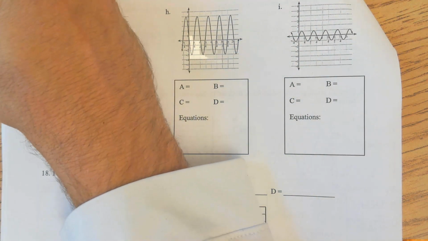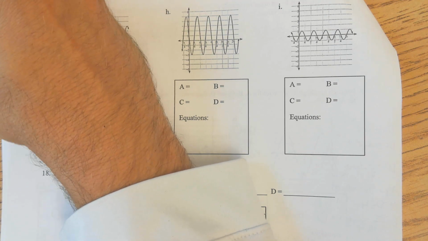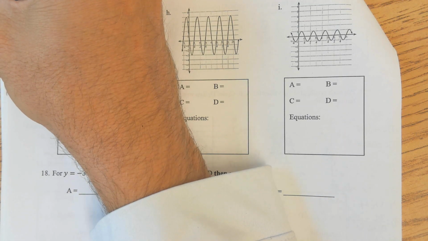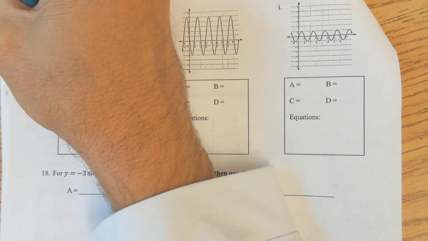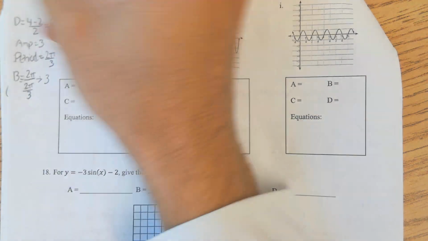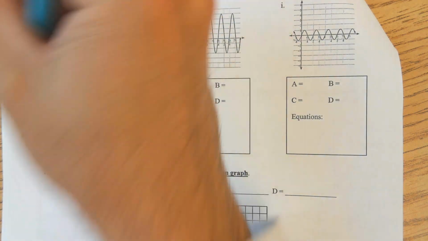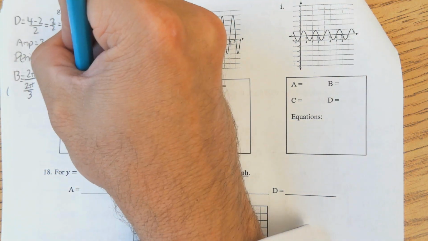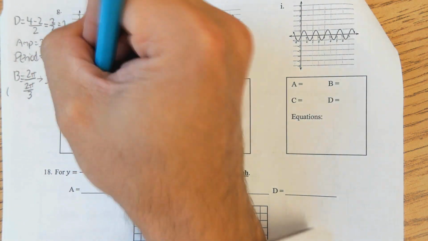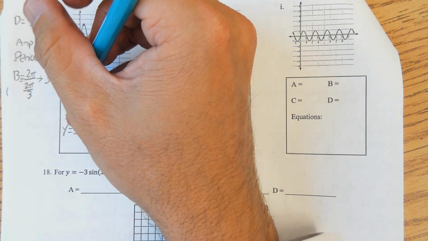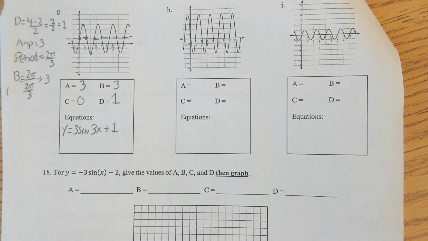So then to find B, it's 2 pi over 2 pi over 3. And so when you do that, you get B equals 3. And then again, C, I started, what is x equal to here? 0. So here's your equation. You're doing sine. So it's y equals 3 sine 3x plus 1. Okay?